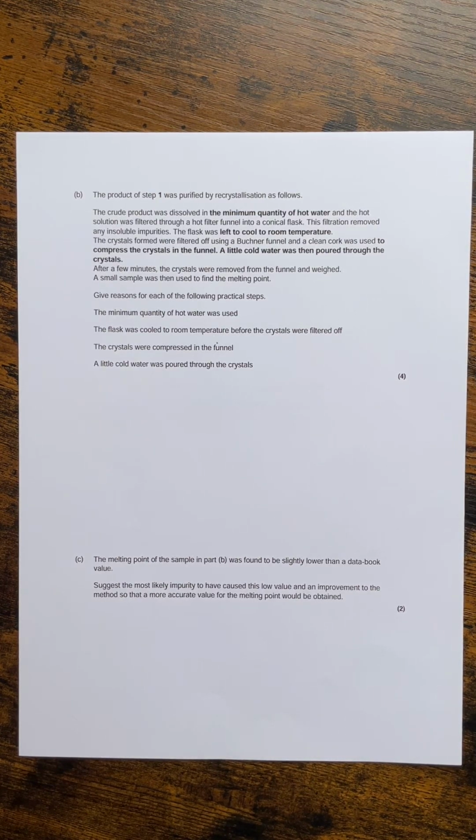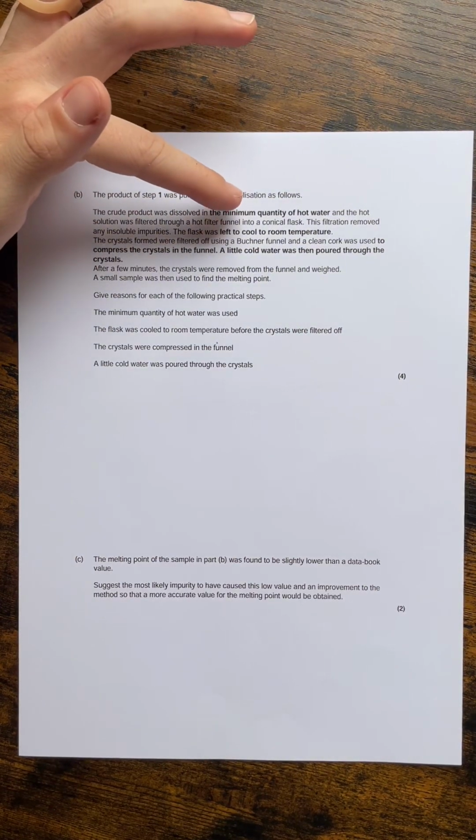So we need to be picking up on things like recrystallization as a clue that we are thinking about required practical 10. Now in this question we are not only giving the method of recrystallization, we're having to explain why each of these steps are done, and this is potentially a worst case scenario for this practical or any of the practicals, because it's one thing to know, well, first of all I'm going to dissolve the crude product in the minimum quantity of hot water.